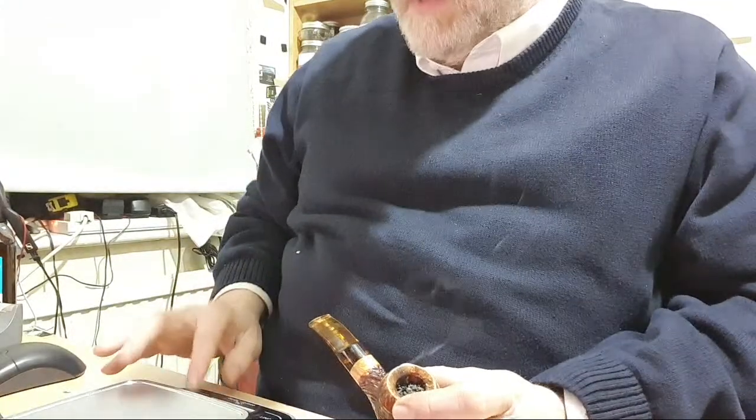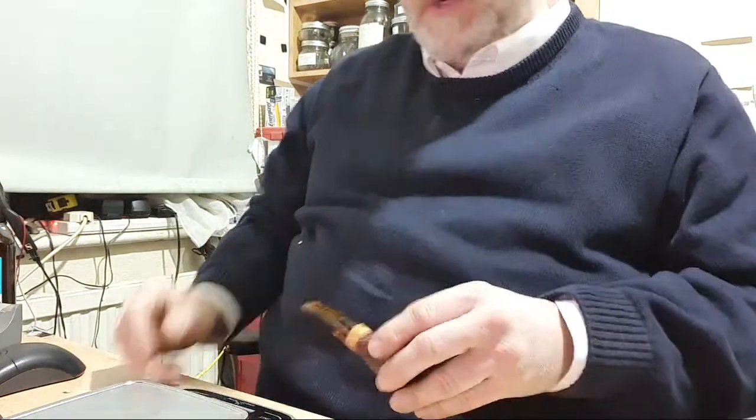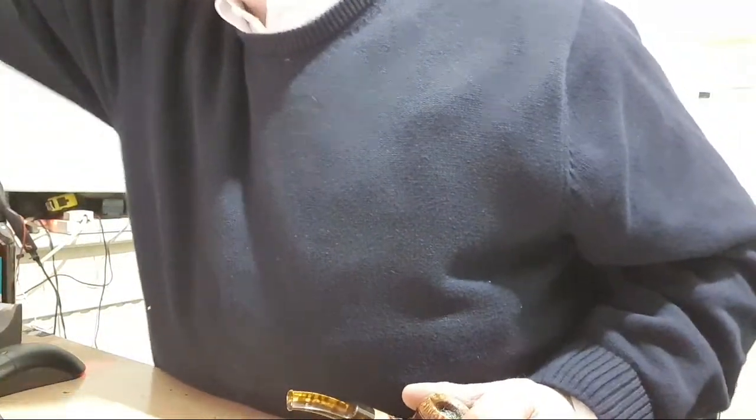I forgot to weigh this pipe. I'll weigh it with a bit of tobacco in it. It feels like it's probably around 50 grams. Well, it's 54 grams with the tobacco in, so it's probably about 51, 52 grams. So that's just about right.